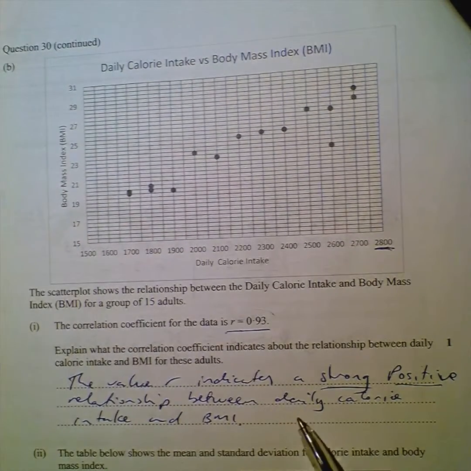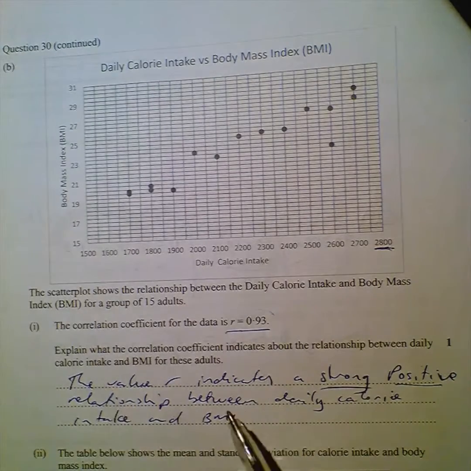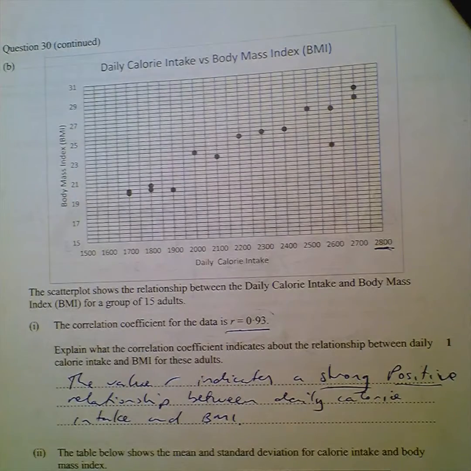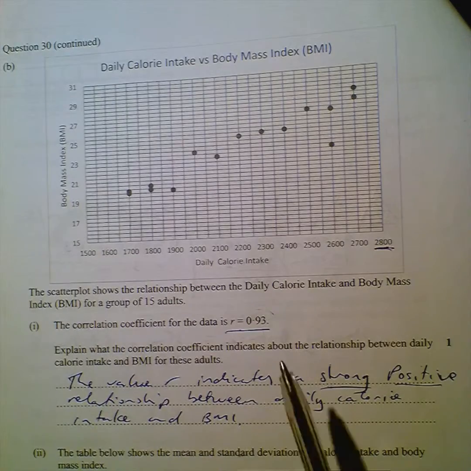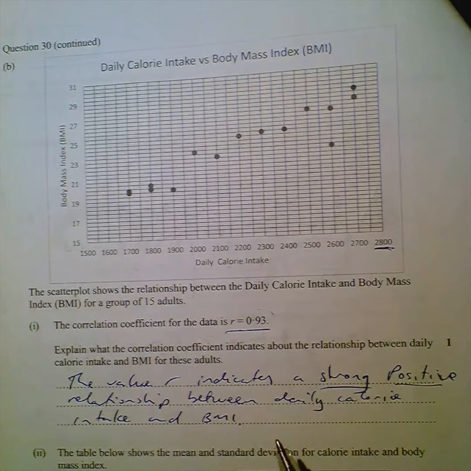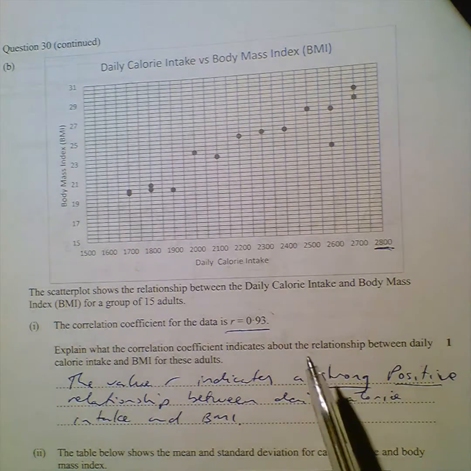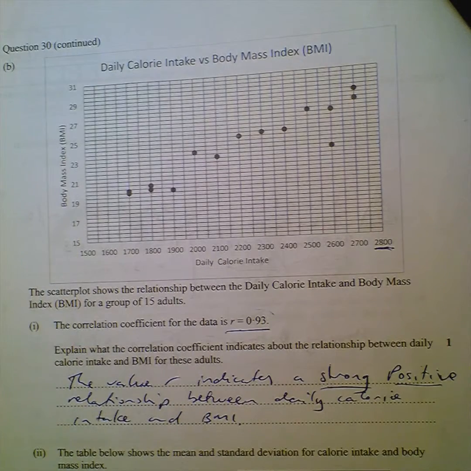So in summation, what this all means in this scenario is that as the daily calorie intake increases, there is a strong relationship in the fact that so does the BMI increase. So that is what a strong positive correlation actually means.